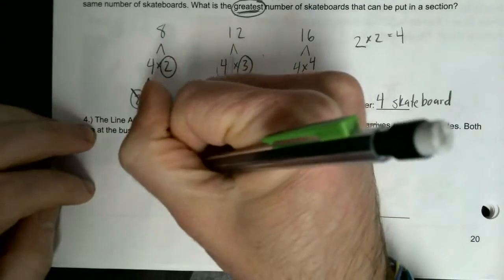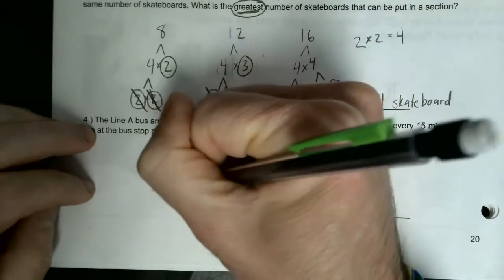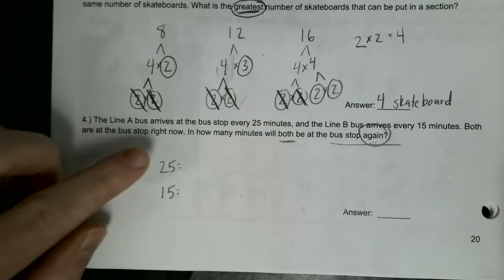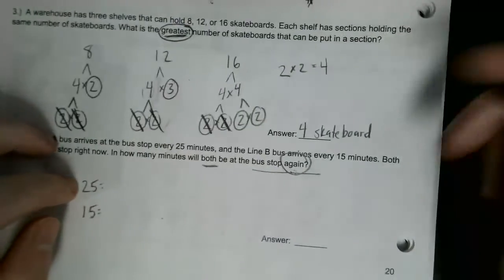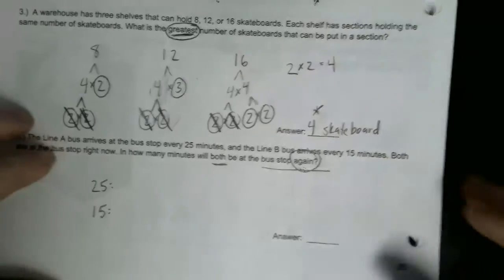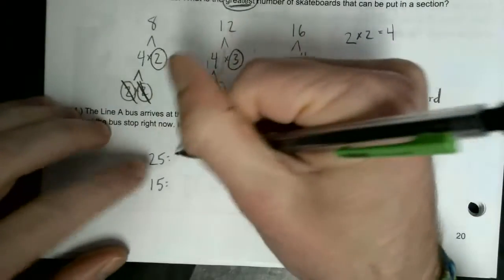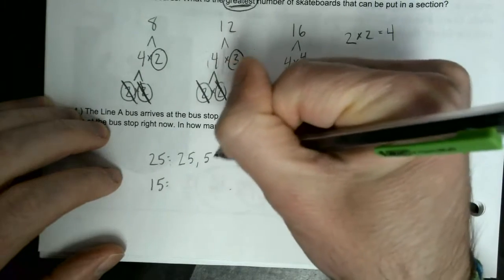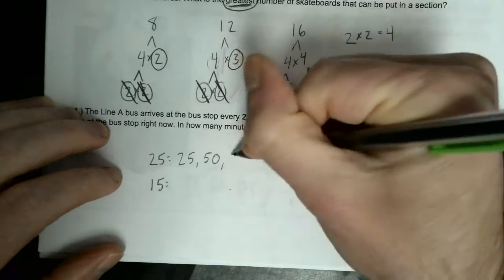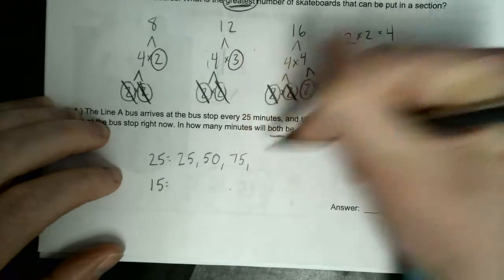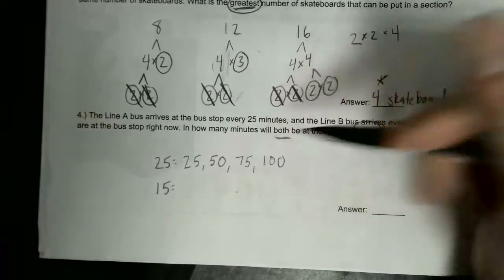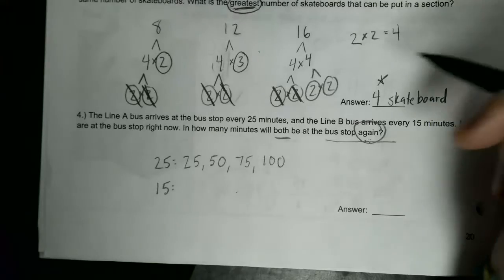So we're gonna make a list. I'm gonna count by 25s, count by 15s. We'll see what number comes up first. Oh, by the way, you got 4 tiny stars. I'm gonna count by 25s first. 25, can't stop there. 50, nope, can't stop there. 75, maybe. I'm gonna go up to 100. So I'm thinking maybe 75. We'll see, though. Here we go.